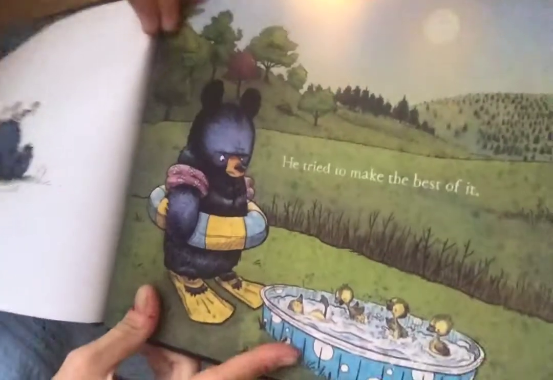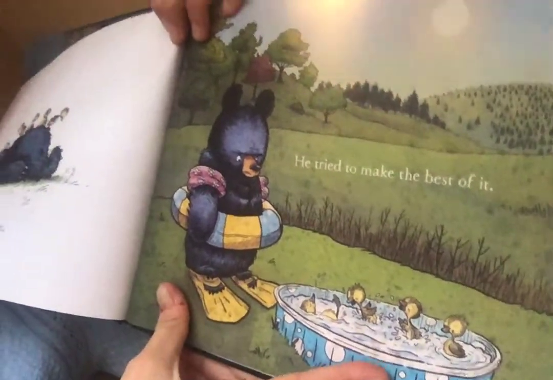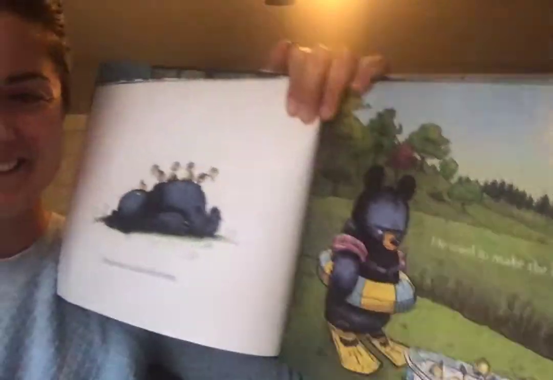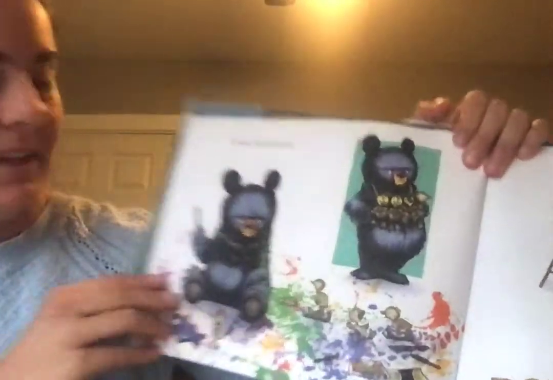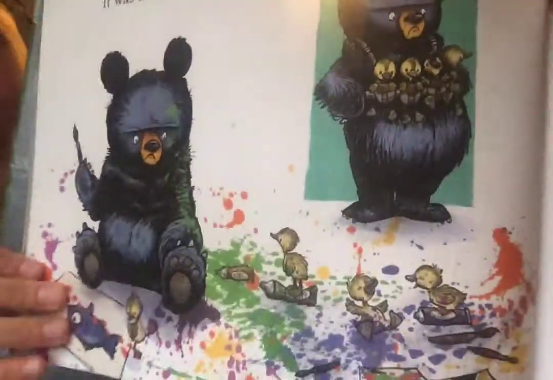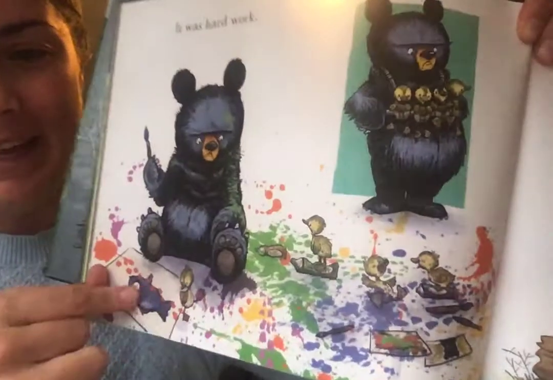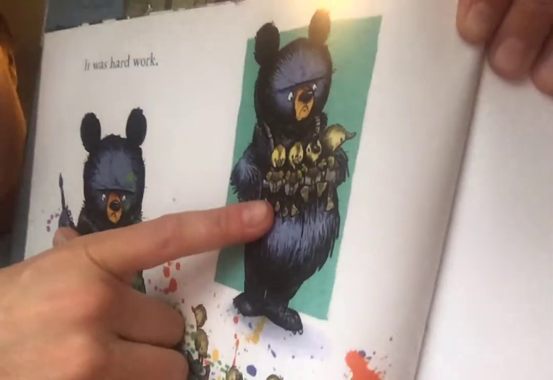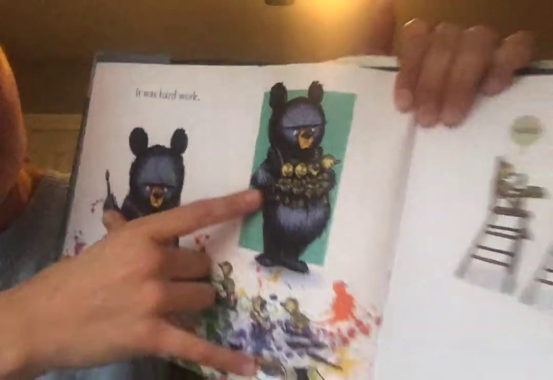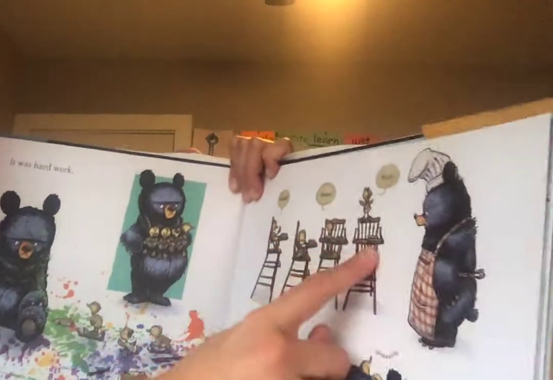Okay, so he's trying to make the best of it. What's he doing here? He's playing in the pool with them, maybe teaching them how to swim. Do you think he's happy about that? I don't know. It was hard work. Oh, wow, look at him. Okay, he's teaching them how to paint. And then look at him. Maybe he's going out for a walk or to the store and he even bought something to carry them in. Oh, Bruce. Blah, ew, yuck.